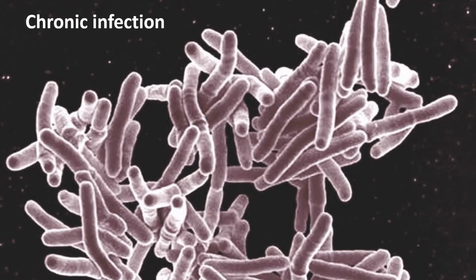Which brings us on to chronic infection. And I've intentionally missed the S off there because we're only going to talk about one. We're going to talk about tuberculosis. Before we do that, what we need to talk about is the word chronic, really, in terms of inflammation. Chronic inflammation varies from acute, not particularly in time frame, more about the mechanisms that happen as a result of it.